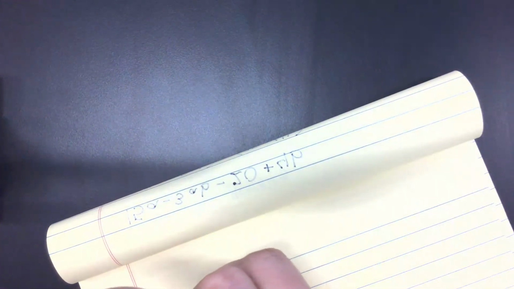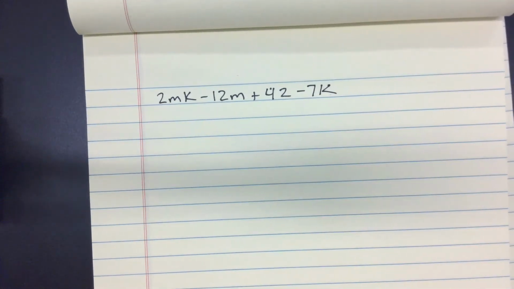Okay, here we go. So you may see something like this: 2mk minus 12m plus 42 minus 7k. I would encourage you probably to write this one, just in case you come across one and the parentheses aren't the same, what you can do.